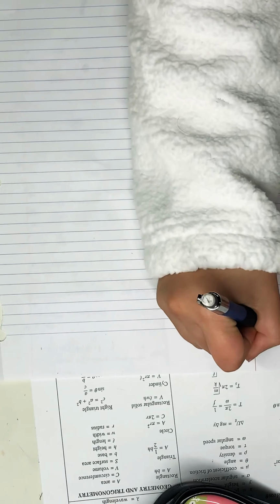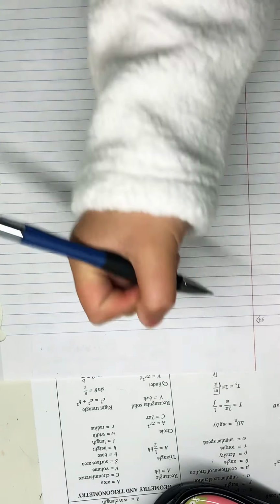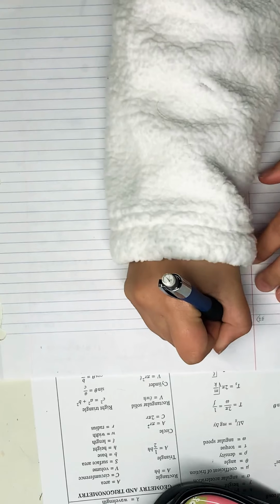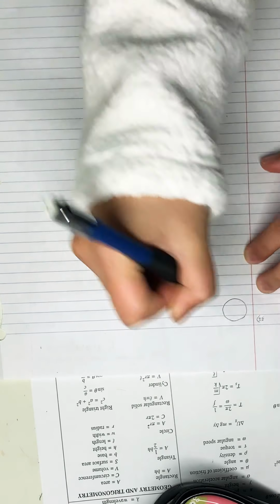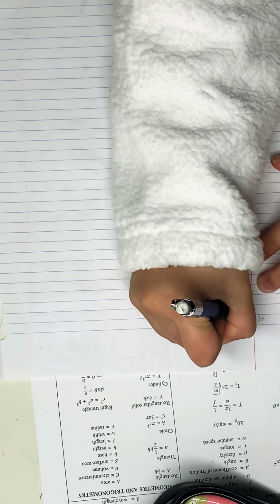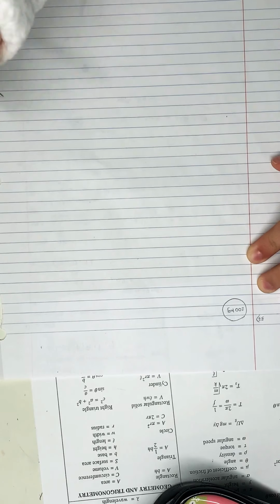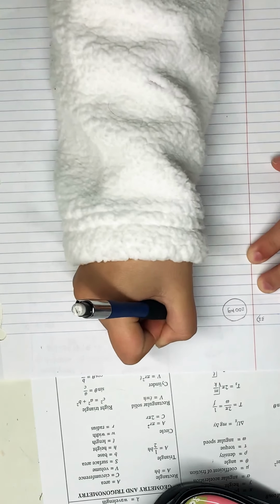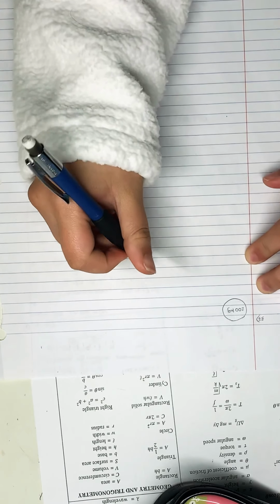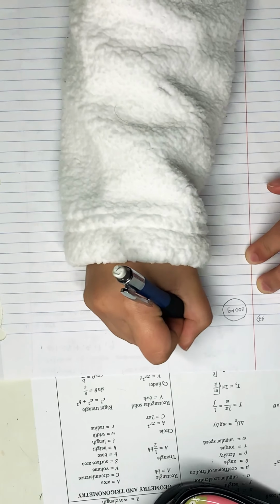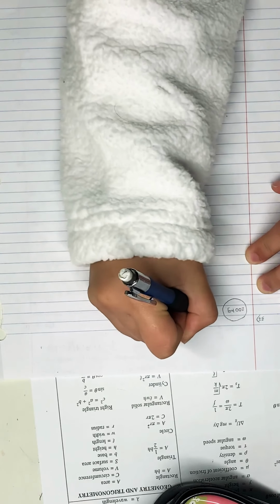So, just to map things out a bit, I drew this 200 kilogram object, and then it says in the middle of the 200 and 500 kilogram objects there's a 50 kilogram object, so I drew that here.